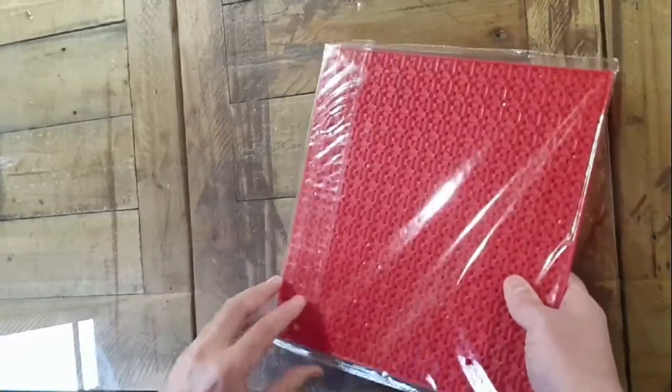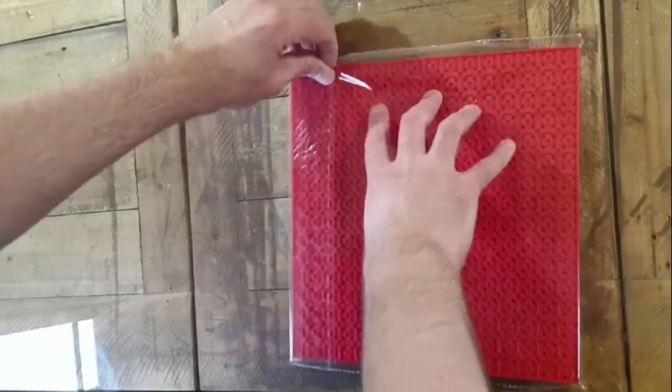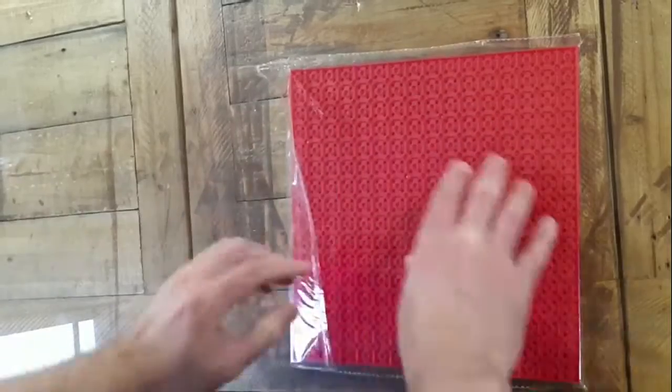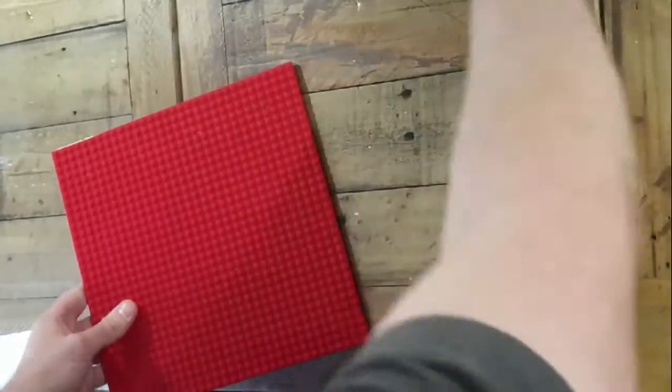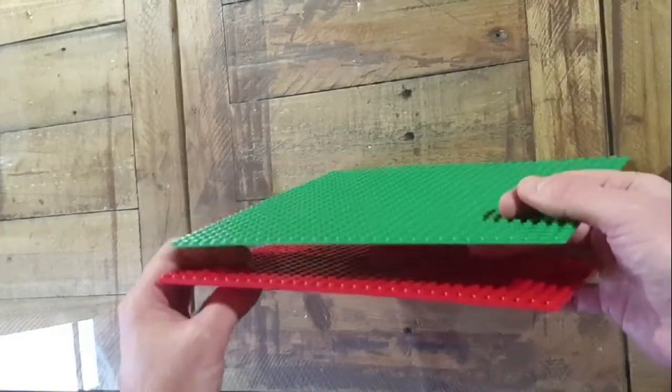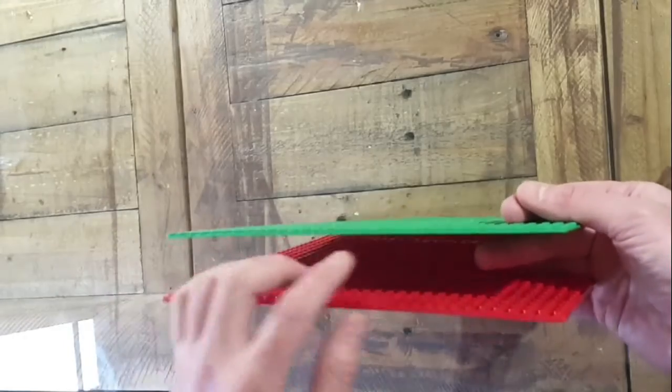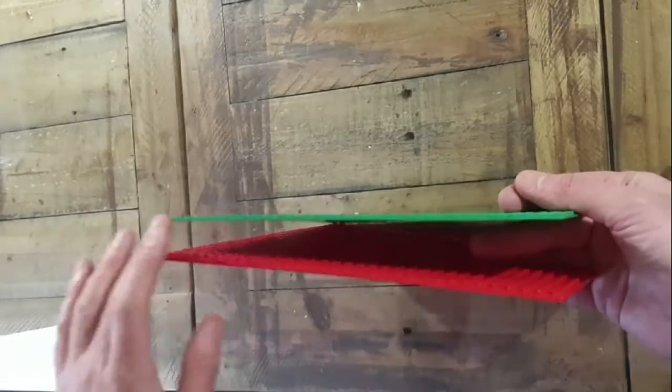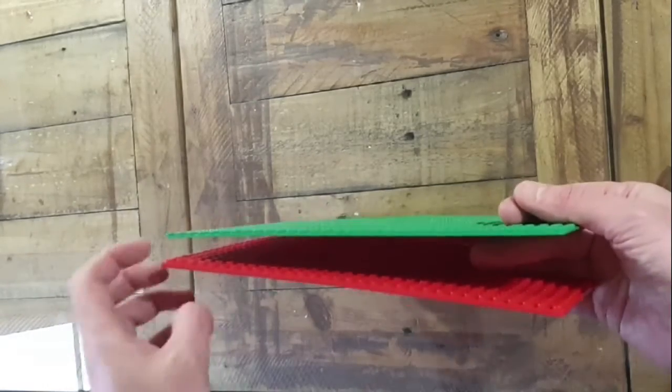Could be interesting. The other thing that you'll notice is these, compared to the normal Lego ones, they actually got a bit of thickness to them. Lego ones, what's that, maybe 1 or 2 mils? These are a little more like 3 or 4.